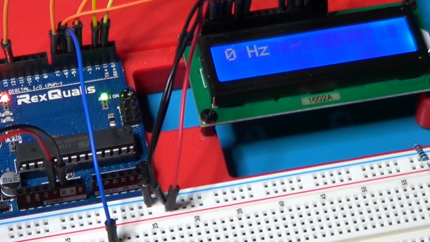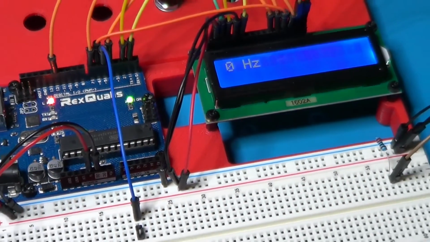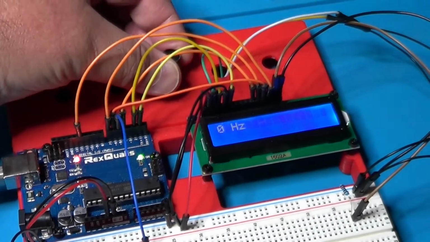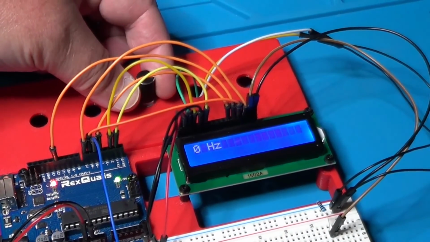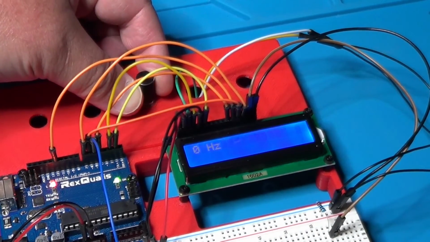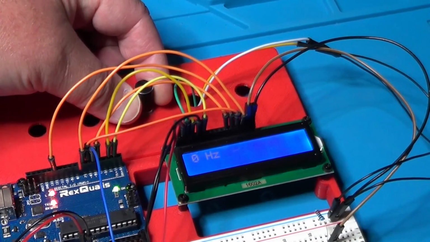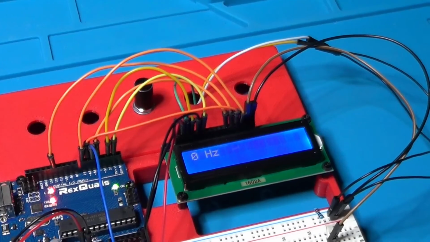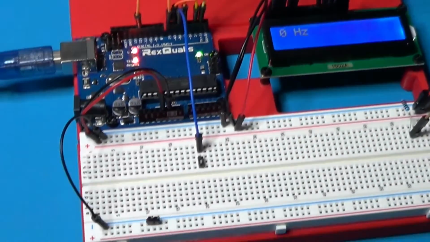And you can see that it is already showing 0 Hz on the display. This is the potentiometer to tune the contrast on the display. Okay, let's leave it this way, it seems perfectly visible.